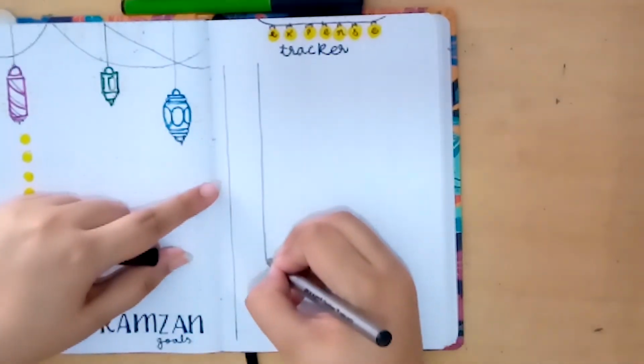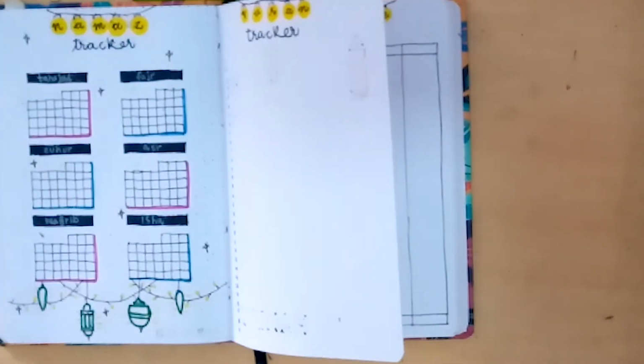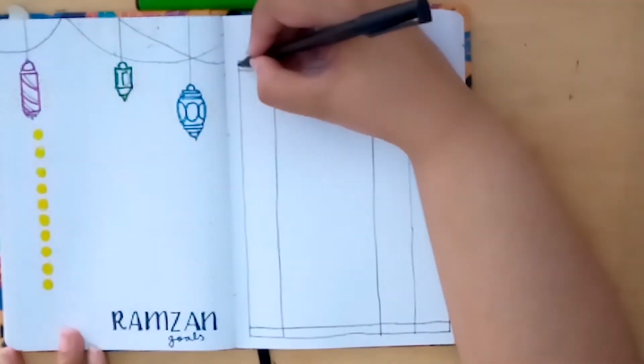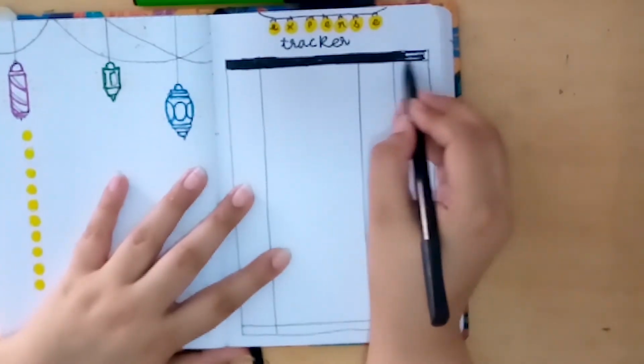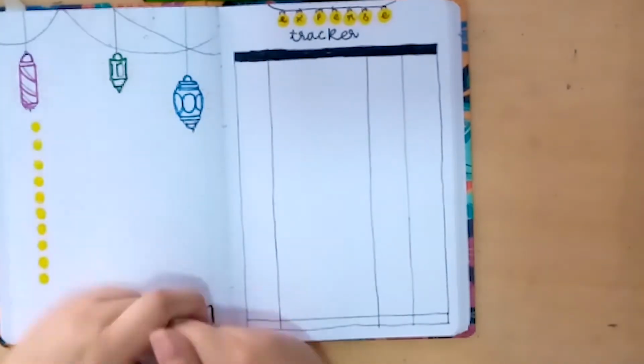Moving on to my expense tracker, same old layout, nothing much to say about it. Yeah, just a table with a date, description of expenses, and whether it's in or out. And that's all for my expense tracker.